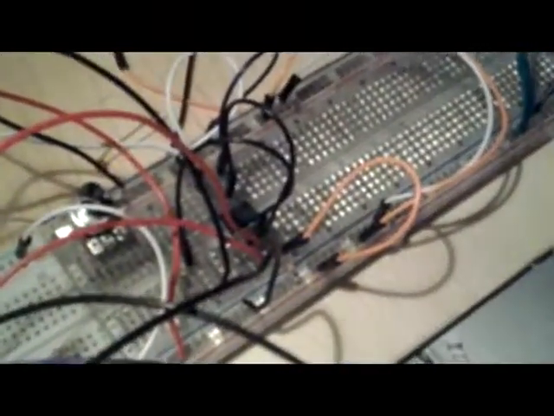I could try to zoom in a little bit. This little chip here, that's the oscillator. It is connected to resistors, and there's a formula that you could define. You could choose the right amount of resistance to get a certain pitch or frequency that would correspond to a proper note.